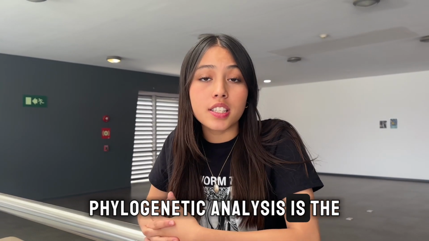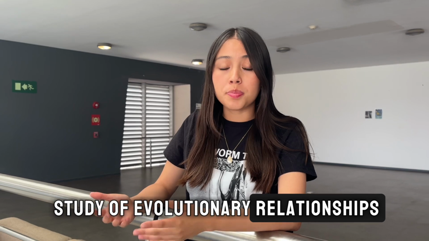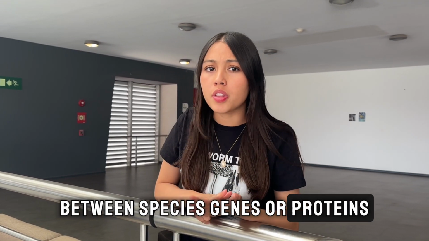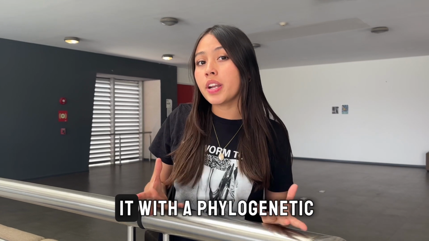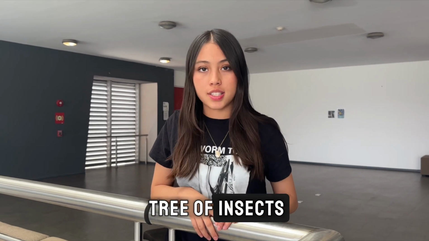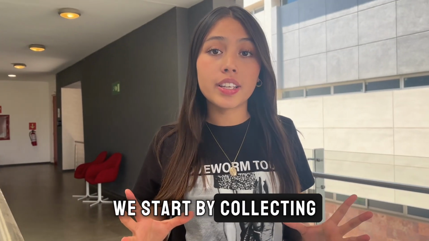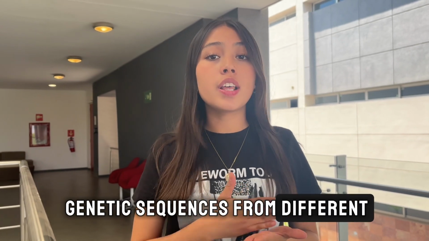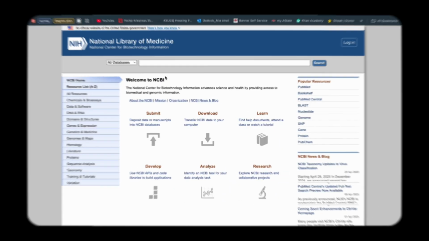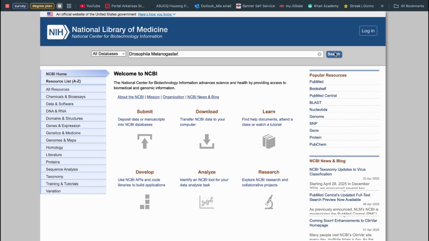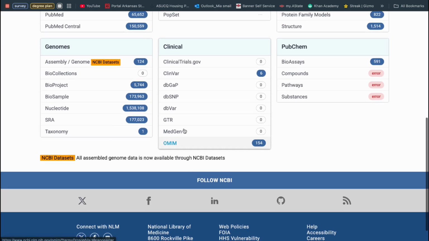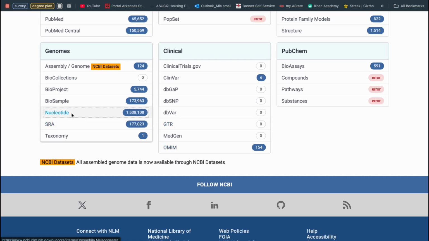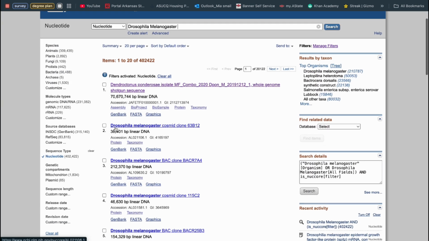Phylogenetic analysis is the study of evolutionary relationships between species, genes, or proteins. And it has some fundamental steps, and we're gonna explain it with a phylogenetic tree of insects. We start by collecting genetic sequences from different species of insects. These sequences are public in databases like the National Library of Medicine. You look for the name of the species, then look for the nucleotide, and then find the sequence to analyze.